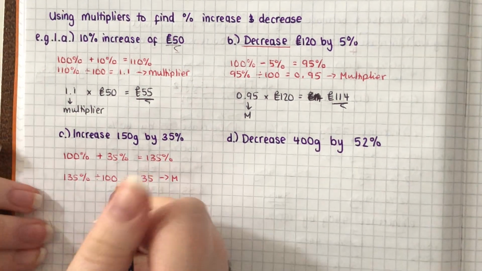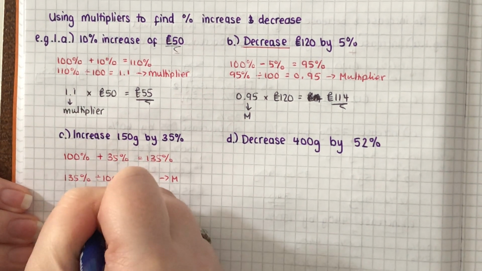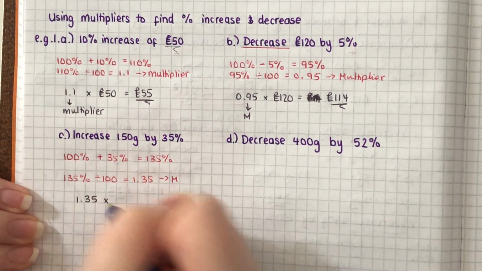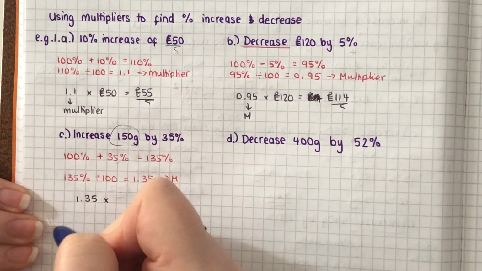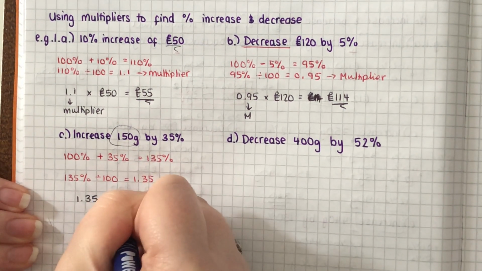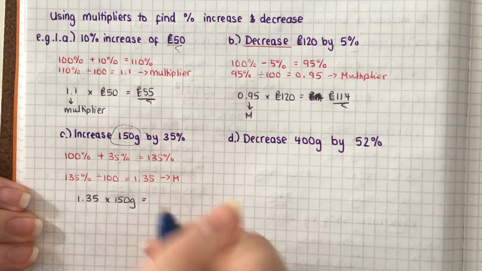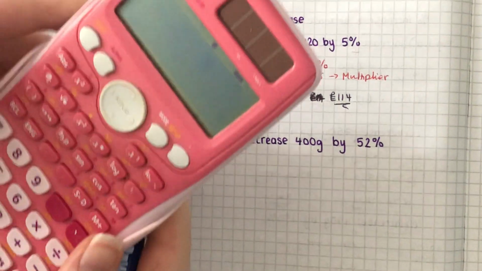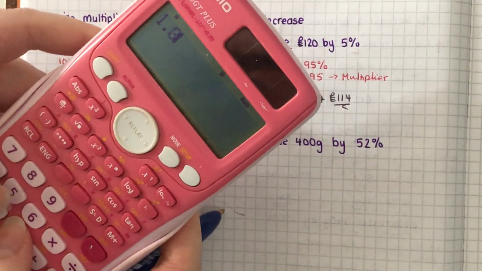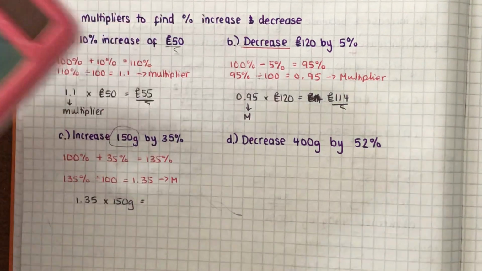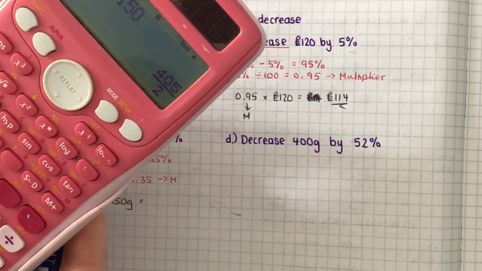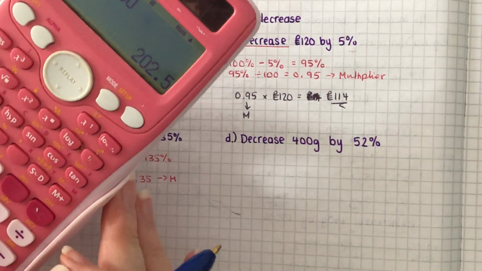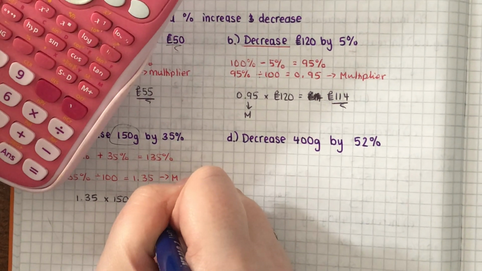Okay, then we're going to do the multiplier, so 1.35 multiplied with the amount that we started with, which is 150 grams. And again, we just type into a calculator. So 1.35 times 150. Yep. 202.5.